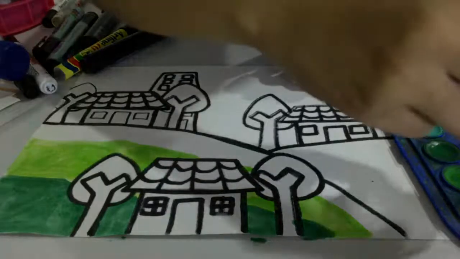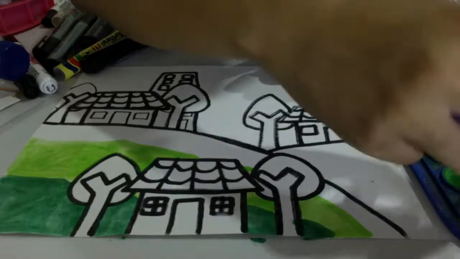After this one, we're going to use yellow.